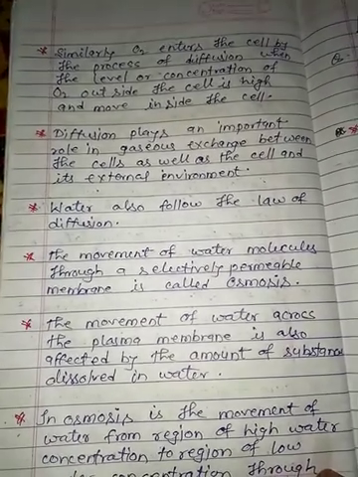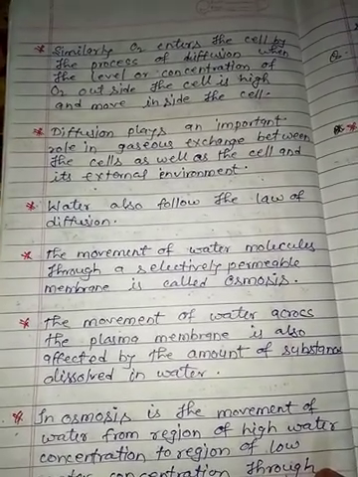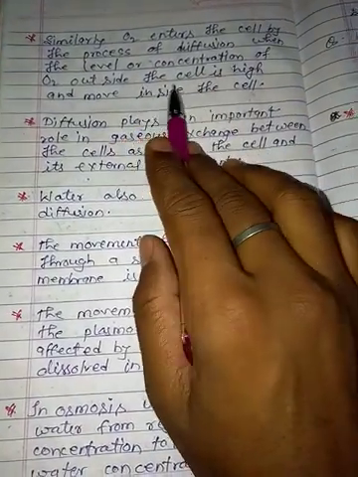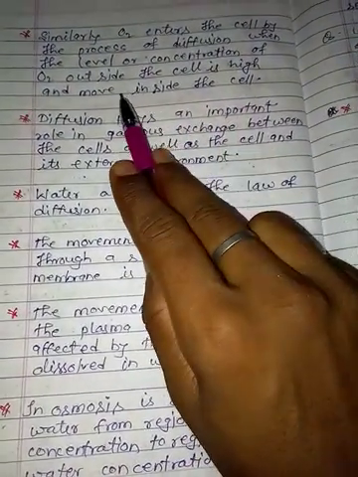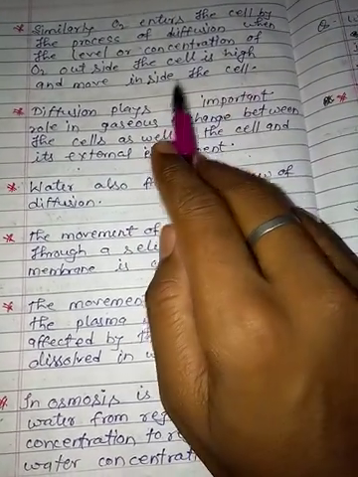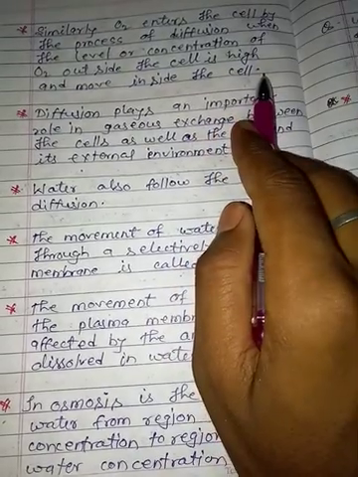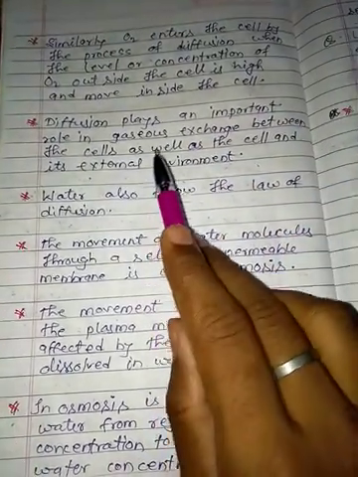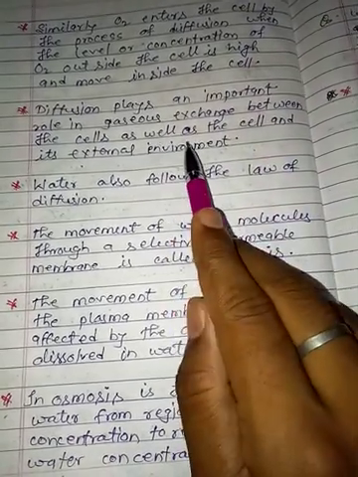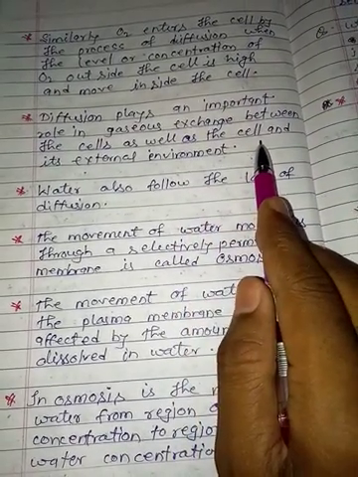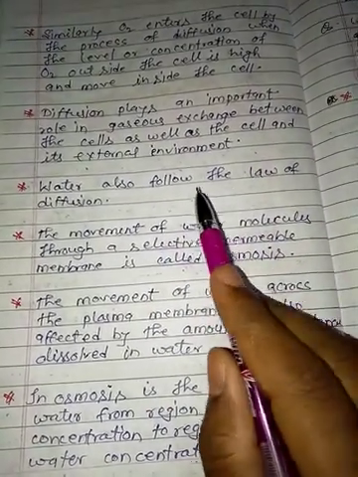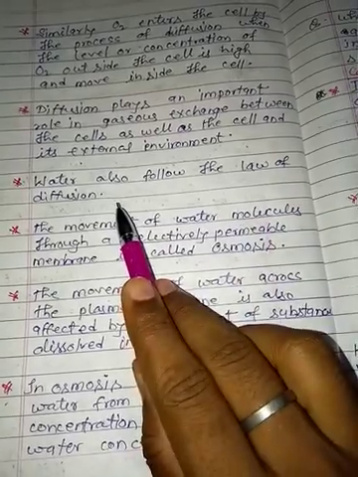In a similar way, O2 enters the cell by the process of diffusion. When the concentration of O2 outside the cell is high and inside the cell is low, it moves inside the cell for the process of respiration. So diffusion plays an important role in the gaseous exchange between the cell and the external environment. Water also follows the law of diffusion.